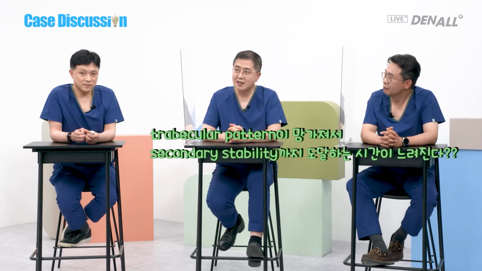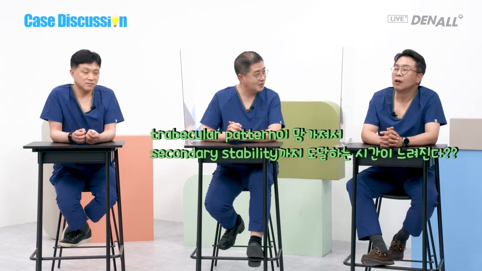I'm not sure if it facilitates the osteodensification. I need to use it more. I looked for the information. I think it's right. It can make the bone quality dense, but I heard that if you use the osteotome, trabecular pattern would be broken, slowing the secondary stability. So that's what I heard. What do you think? Between 2005 and 2008, papers came out on that subject.